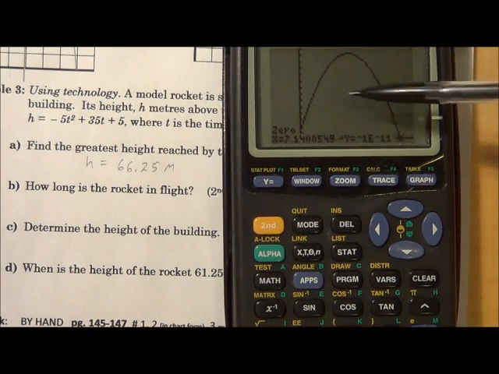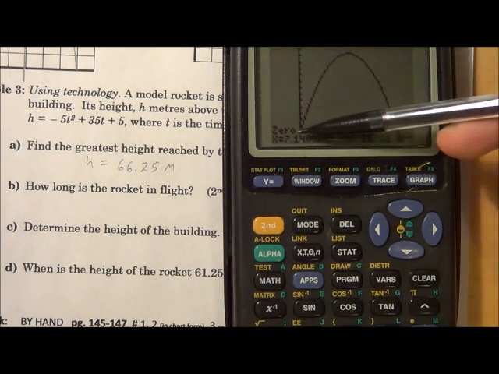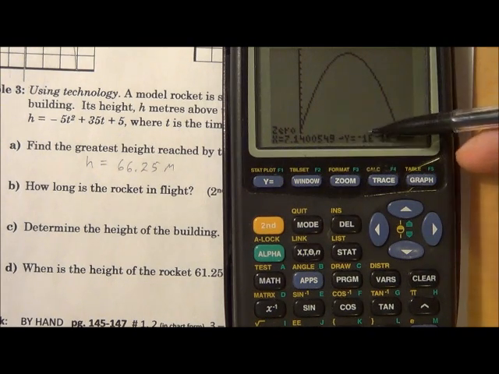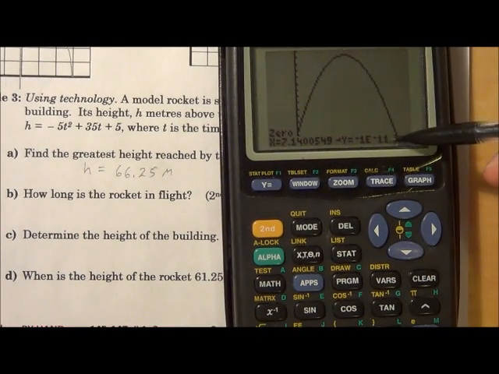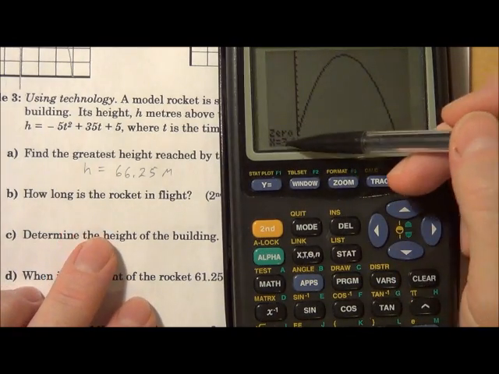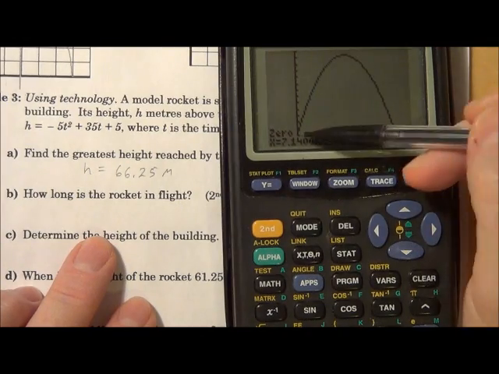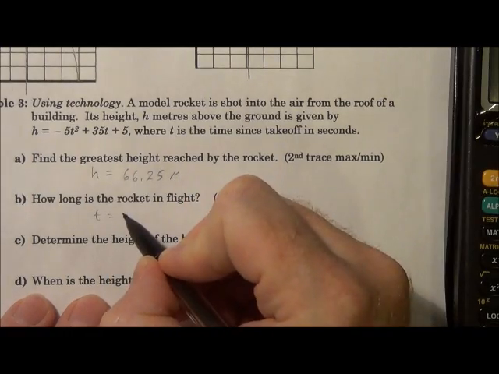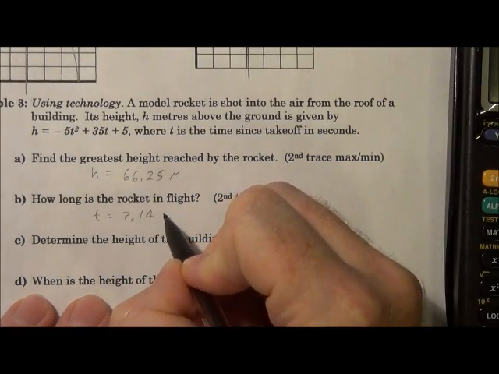And it says that the 0 is when x equals 7.14, and y equals negative 1 times 10 to the negative 11. So that's negative 0.00000000001 or something like that, which is very close to 0. So how long is the rocket in flight? Well, the rocket's in flight from x equals 0 until this point, which is 7.14 seconds. So t equals 7.14 seconds.